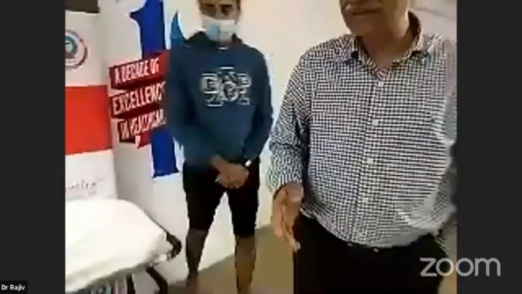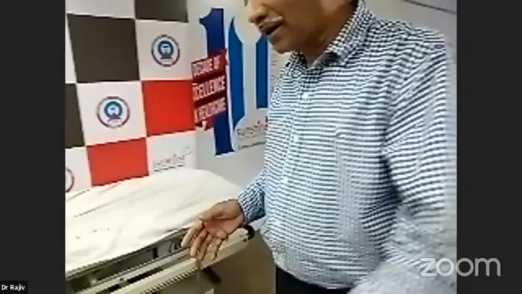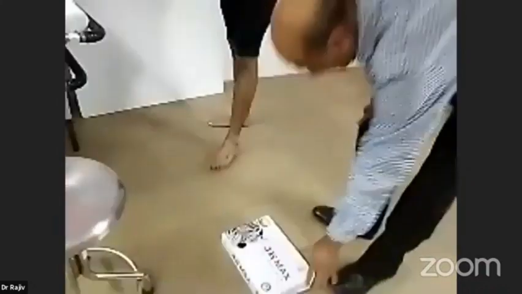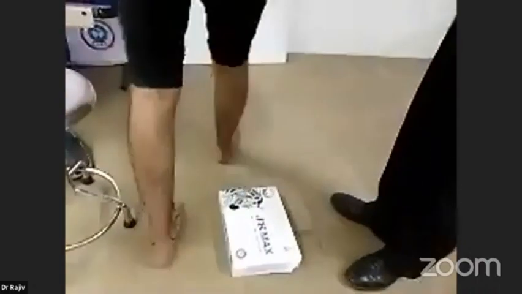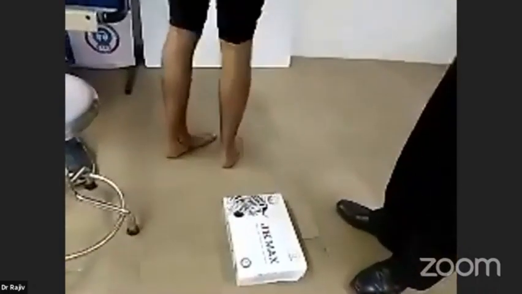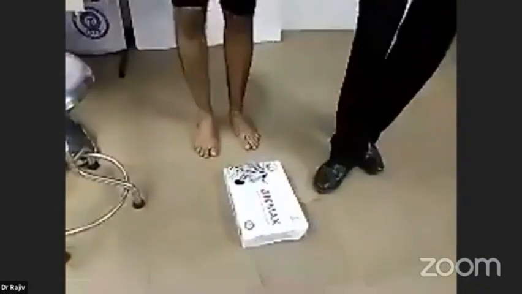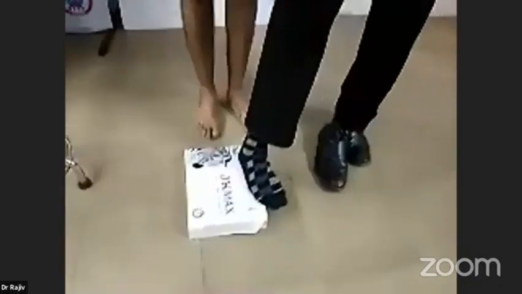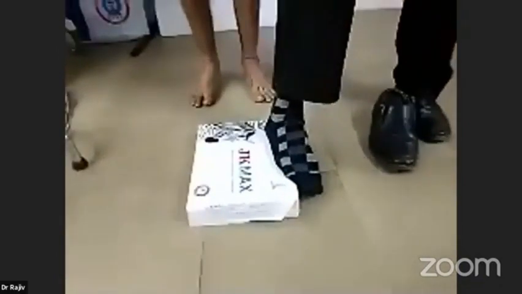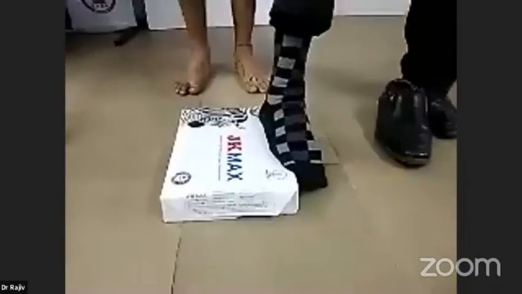For cavus foot, you have a test called the Coleman block test, where a block of about 2.5 centimeters is kept on the floor, and the patient is asked to put the lateral border of the foot over the block, and the patient is asked to drop the medial border of the foot.